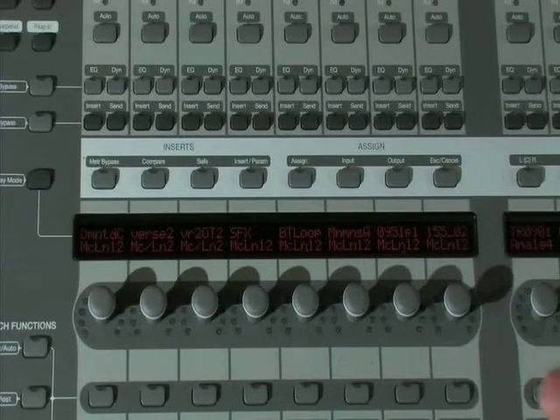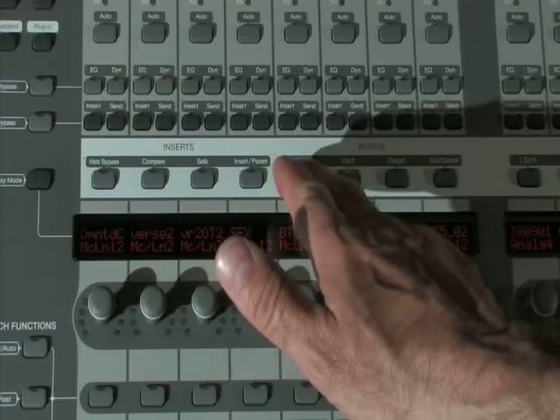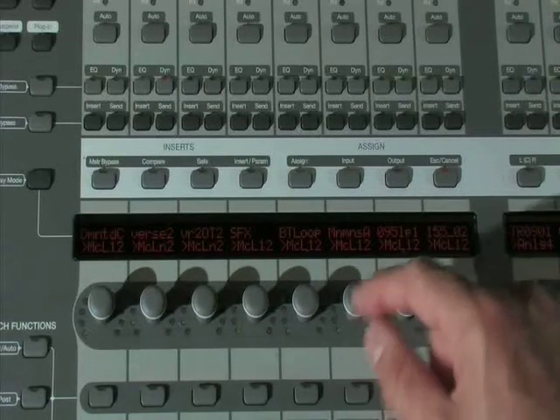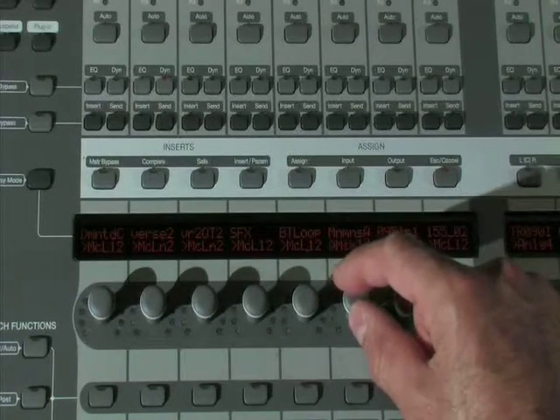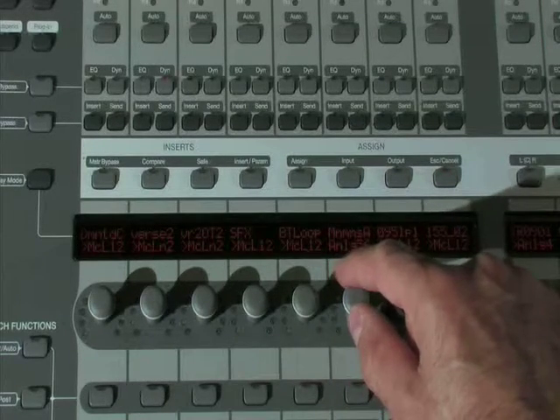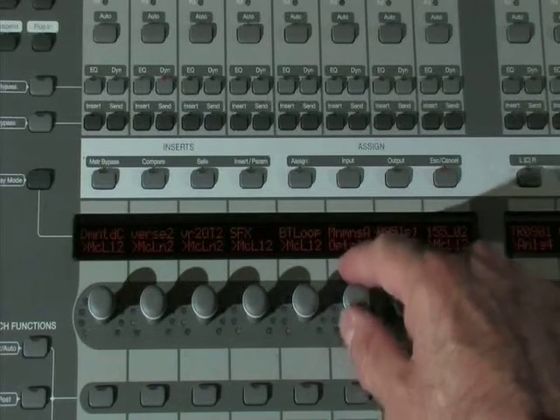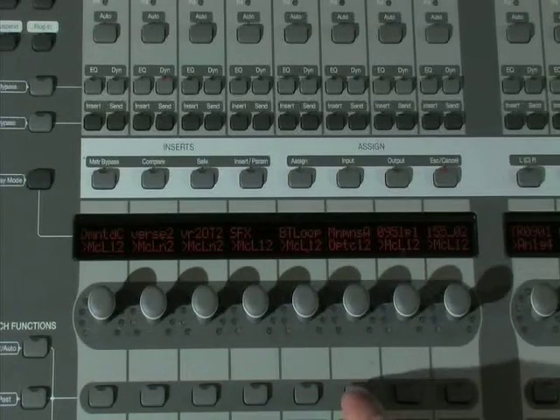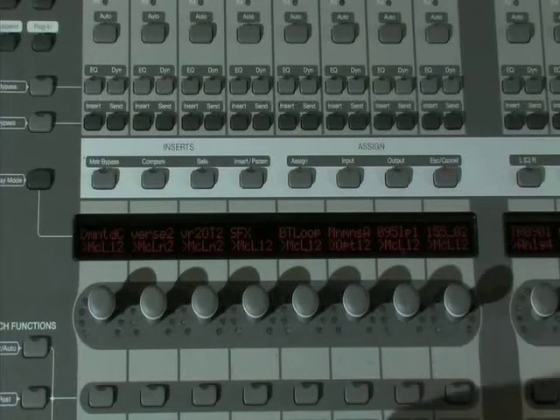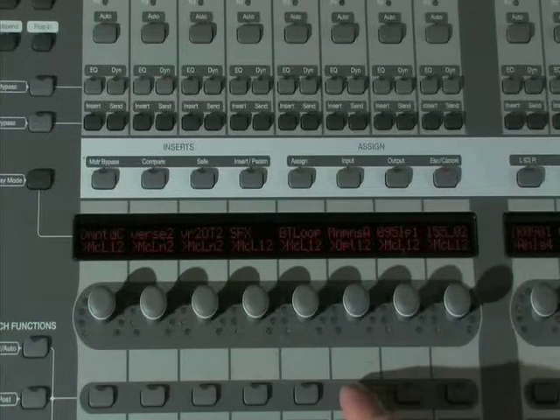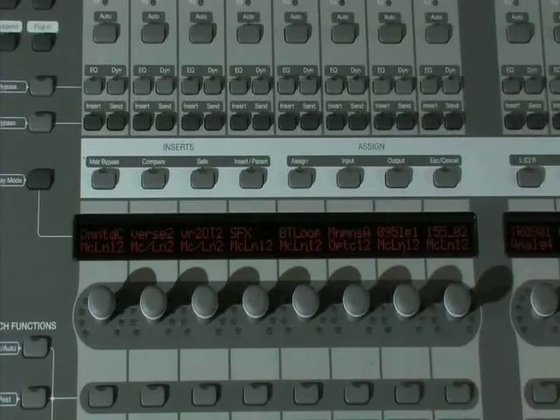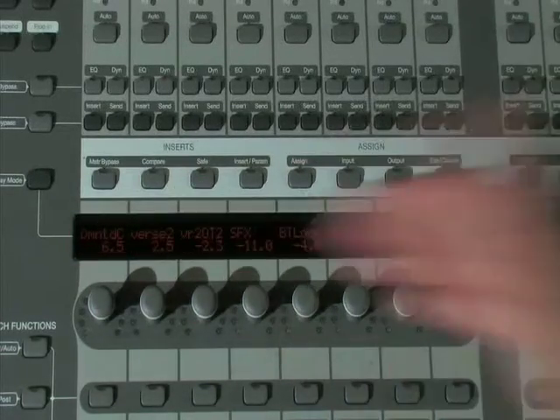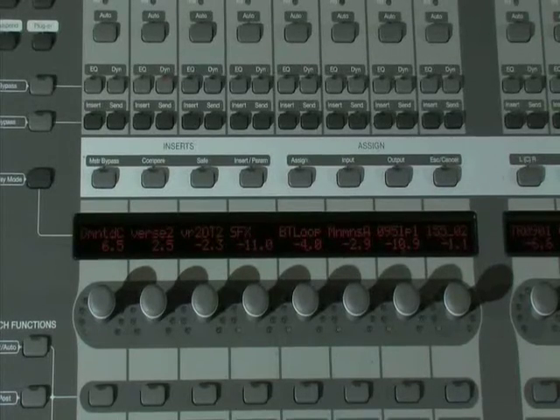If, for example, we wanted to change some of our inputs, we can hit the assign button, and we can now use the rotary encoder below a channel to change, and you can see it going through analog 5/6, analog 7/8, analog octapre 12, etc. And then by either hitting the button below or the assign button, that will choose that assignment for that particular channel. Then pressing the assign button takes it back out, and you can see we've kept that assignment for that particular channel. Pressing the input button again takes us back to the default scribble strip setting.